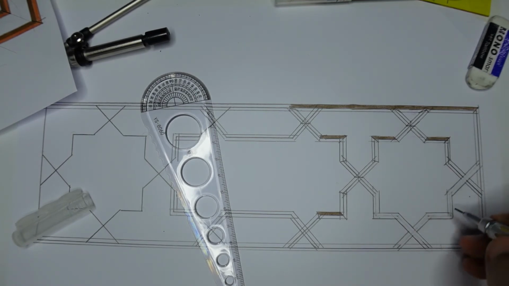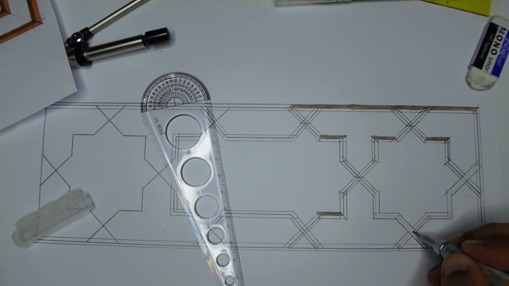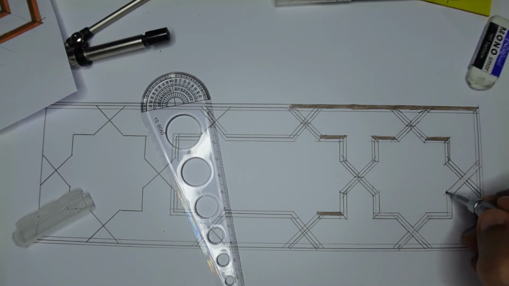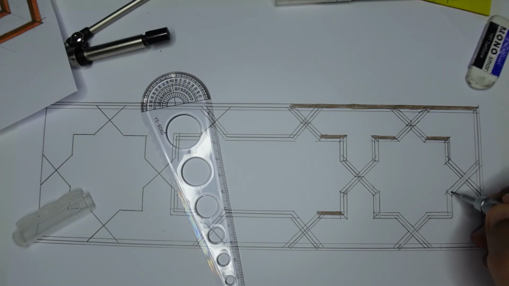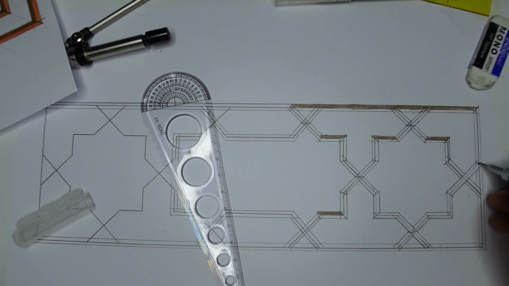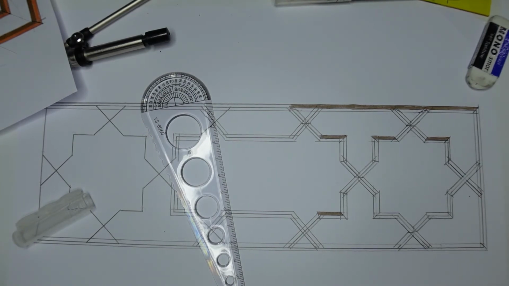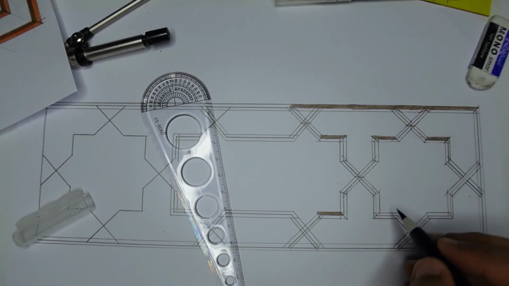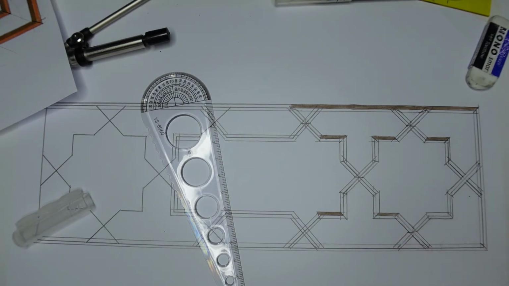Okay. Here I'm using the free hand just for demonstration purpose, but I always use the rulers. Okay, so as I said, all these top lines are light, so I am coloring them at the same time.